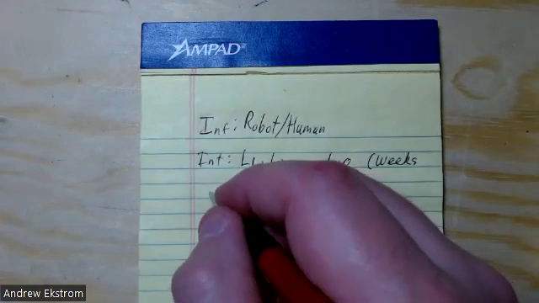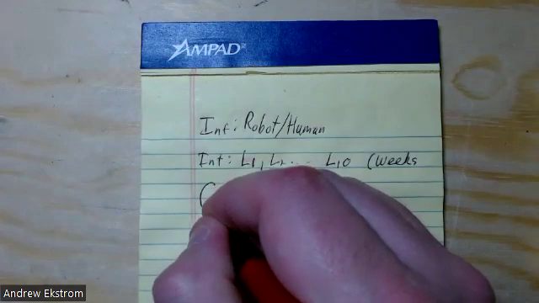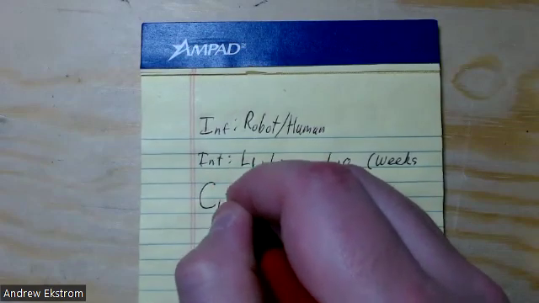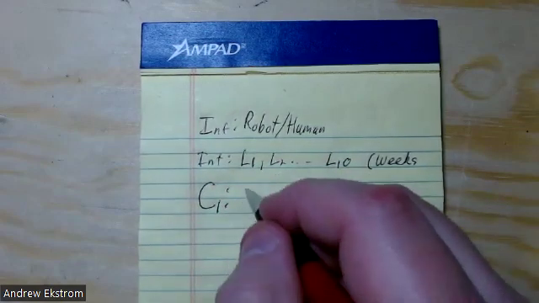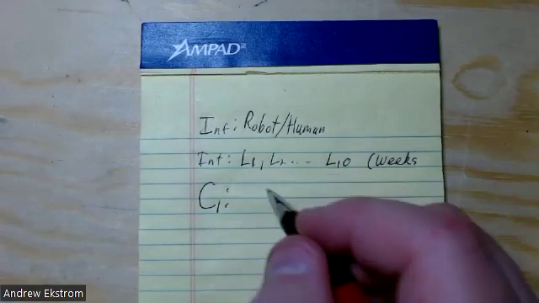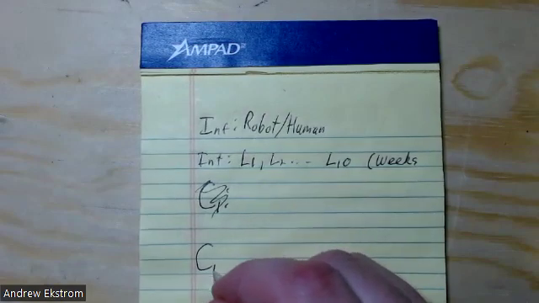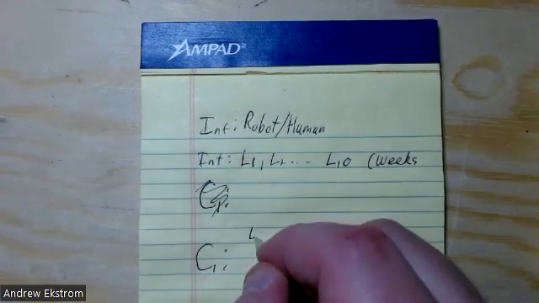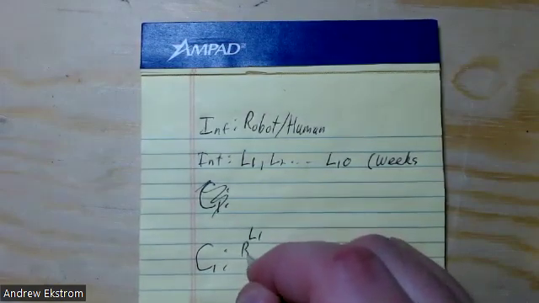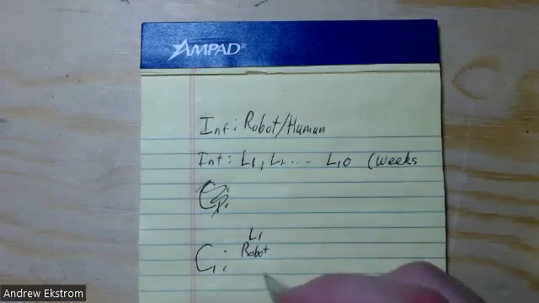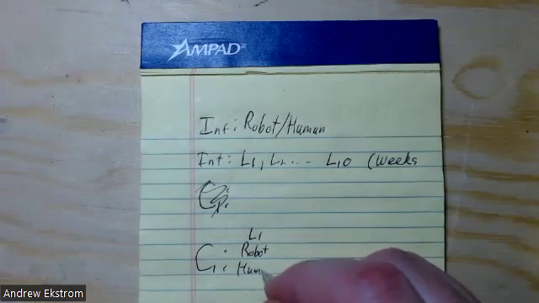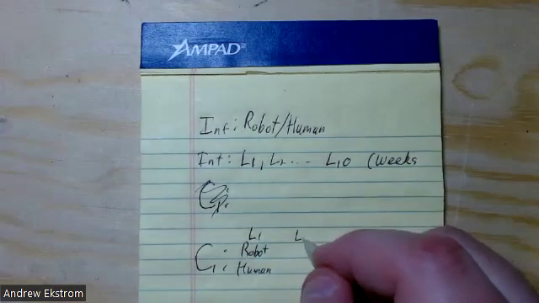What happens here is we have child number 1. They get lesson 1 from both the robot and the human.